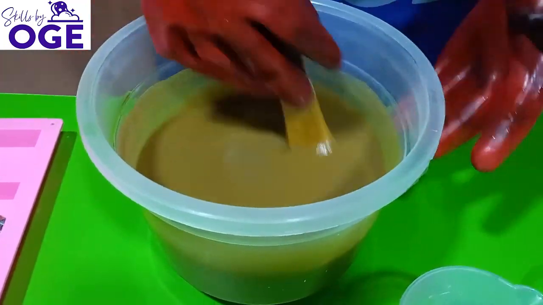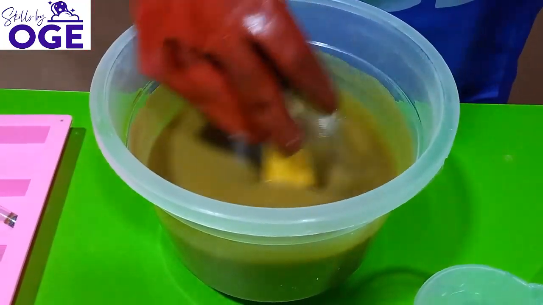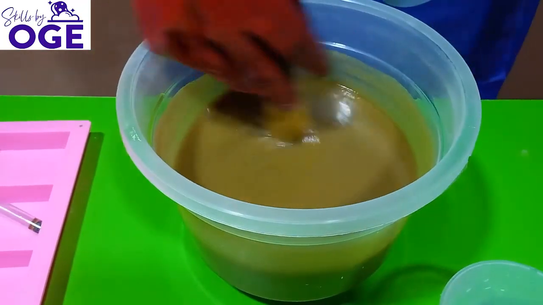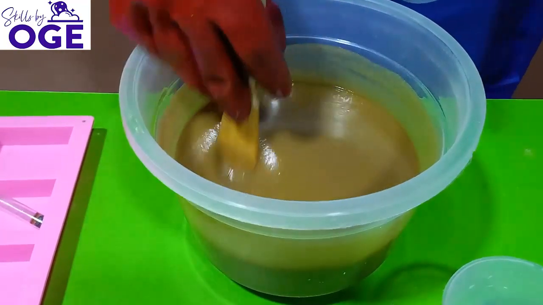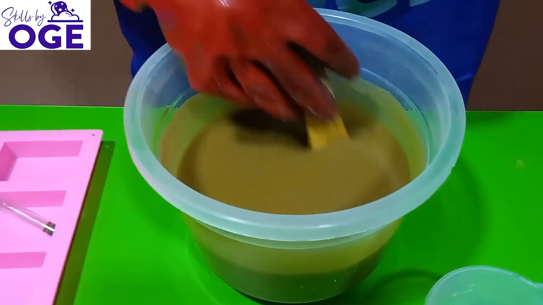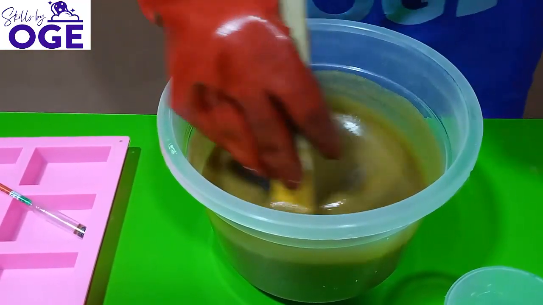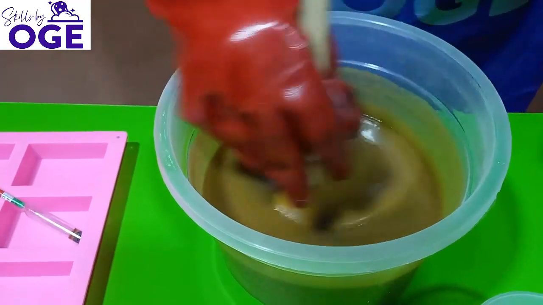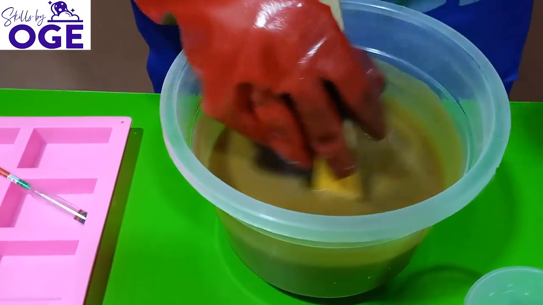Okay, so after your soap emulsifies, it goes to the next stage, which is the trace stage. And then we have the light trace, the medium trace, and the thick trace. Of course, I teach all of this more in depth in my paid class, but for now I just want you to follow the exact steps here, and I bet you will achieve the same result.